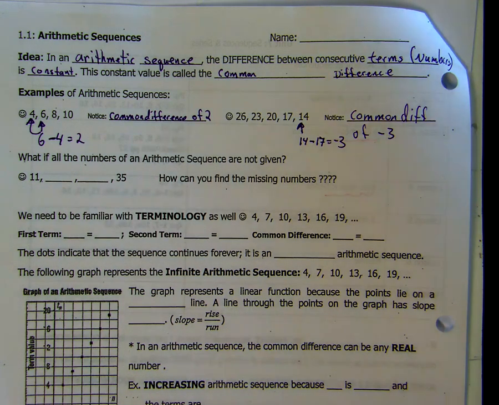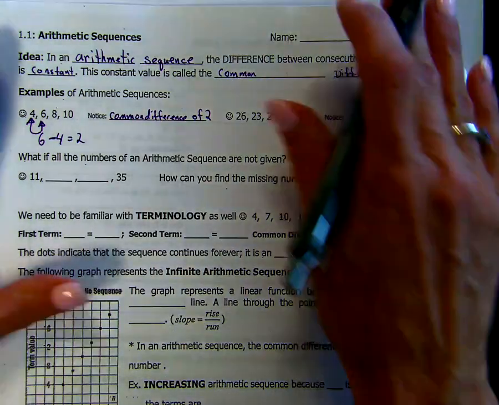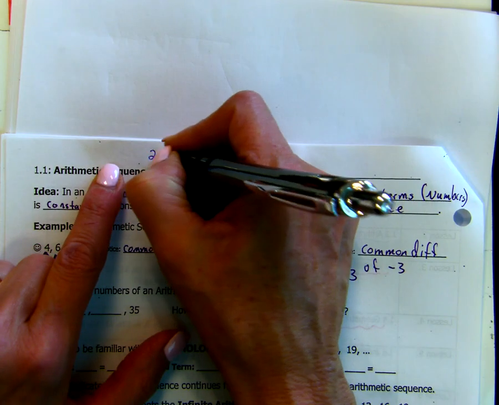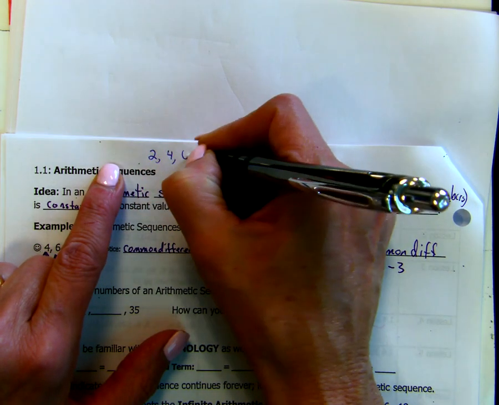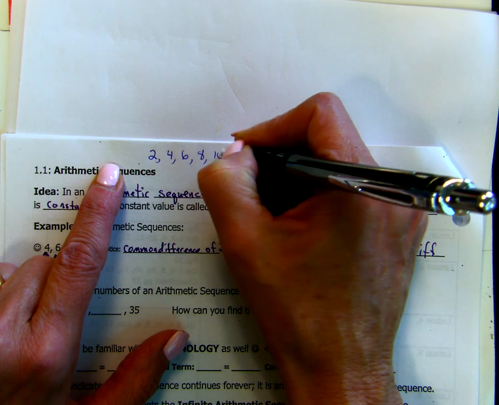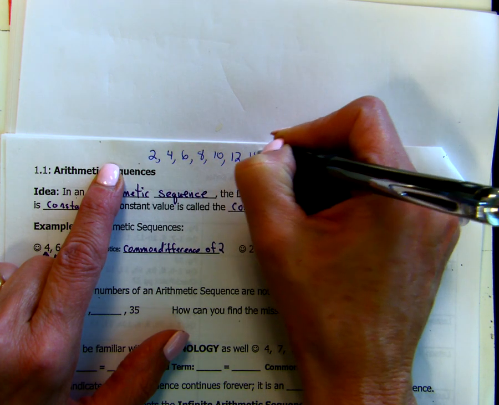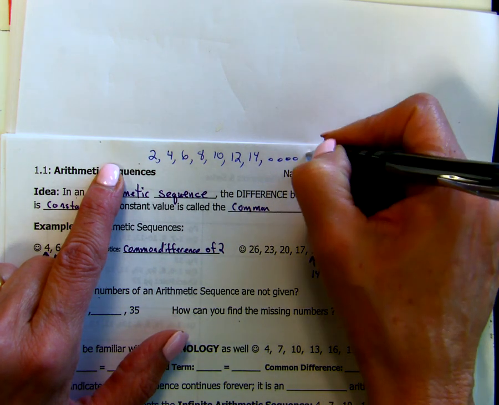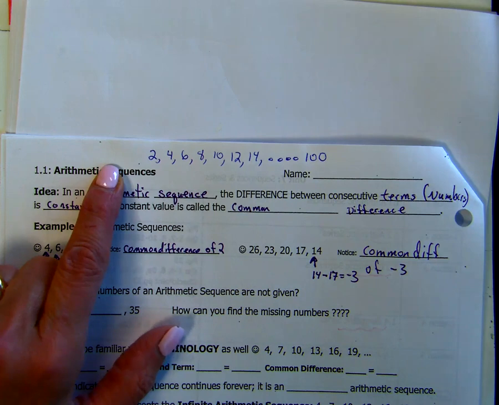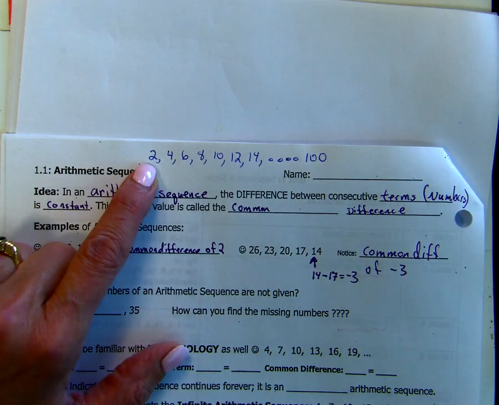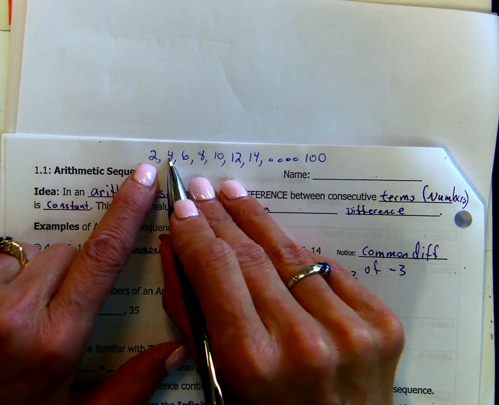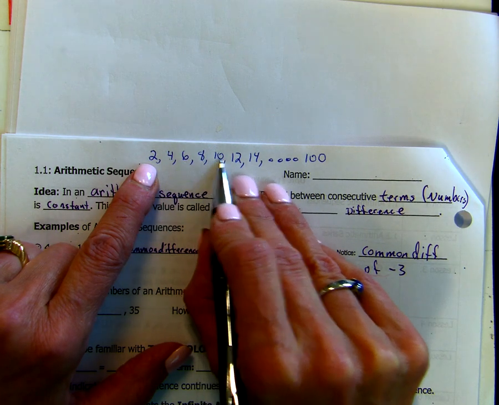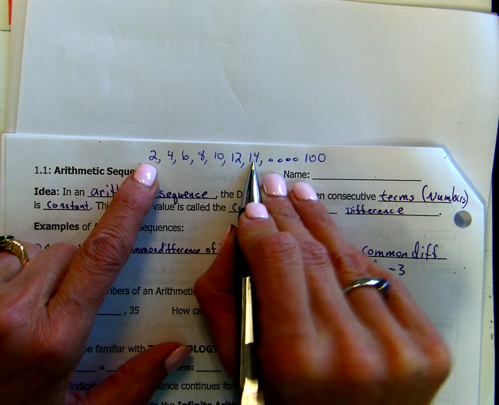And I don't want you to get confused on something so simple as the notation. So I'm just going to put an example of an arithmetic sequence up here. An easy one: 2, 4, 6, 8, 10, 12, 14. And we could keep on going all the way up to, let's say, 100. Then the very first term I call the first term. And I call the second term the second term. And I call the third one the third term. And I call this the fourth, the fifth, the sixth, the seventh term.